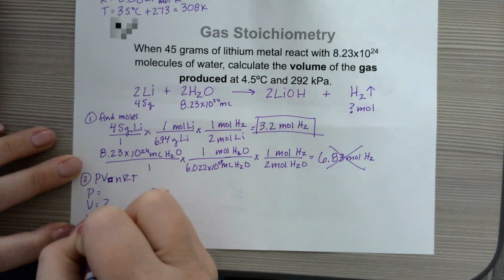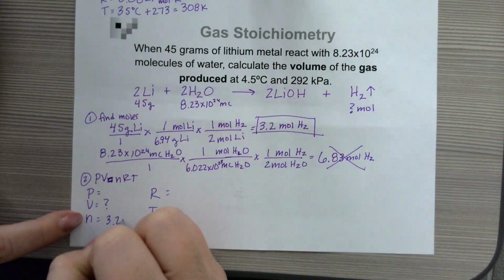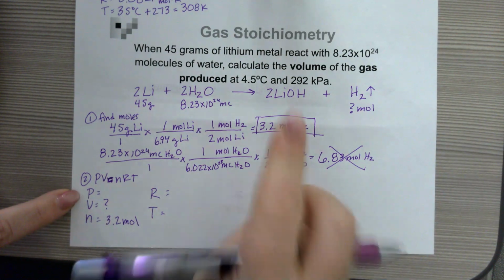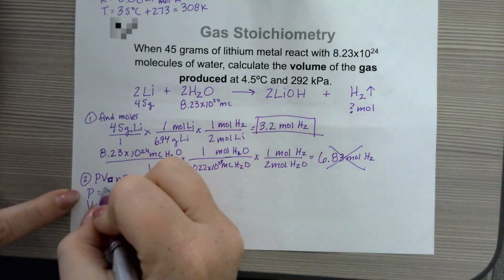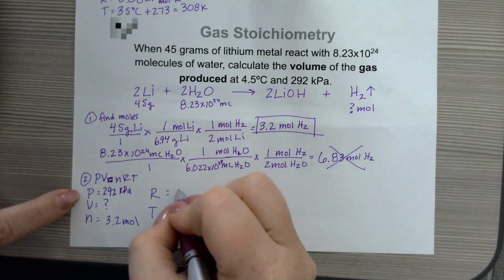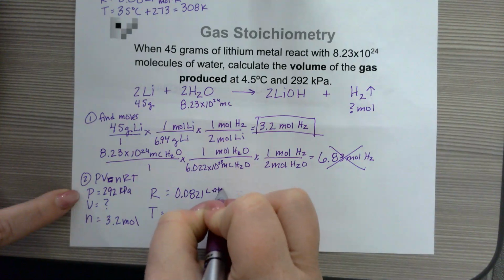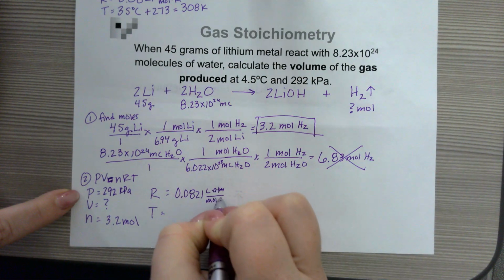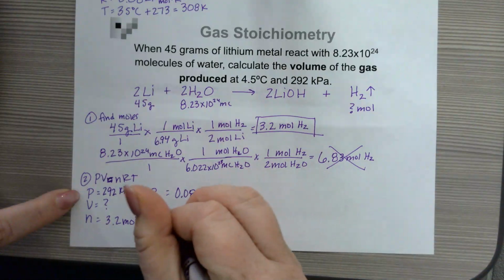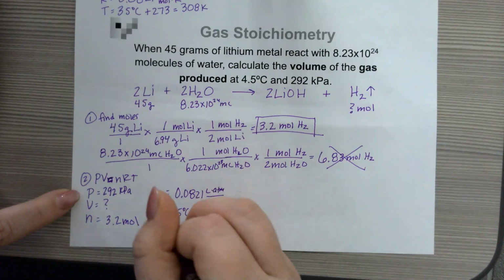Okay, so we're always going to be solving for volume here. Our moles we just solved for, so 3.2 moles. Pressure, we're going to look back up here. That's 292 kilopascals. R is 0.0821 liters atmospheres per mole Kelvin. Temperature is 4.5 degrees Celsius, which again we need to change to Kelvin.